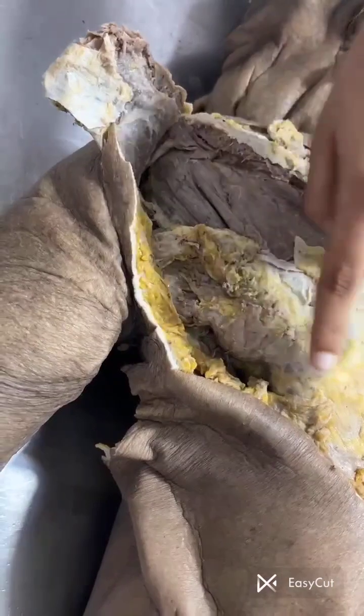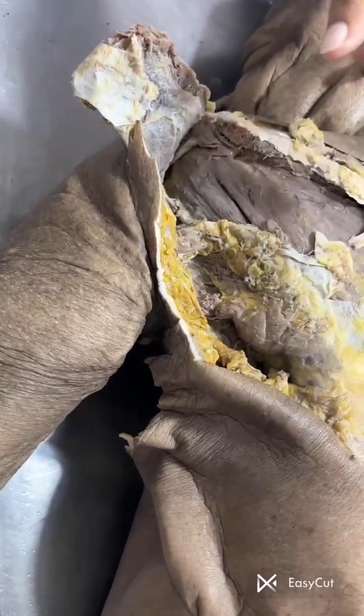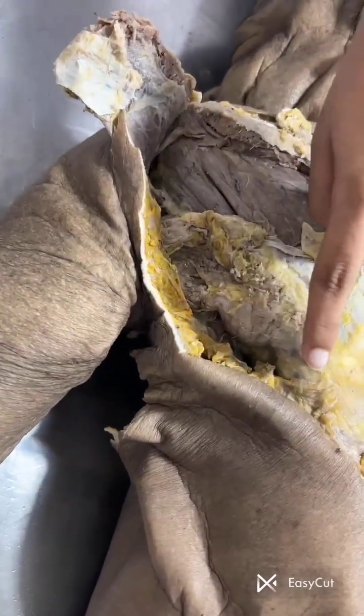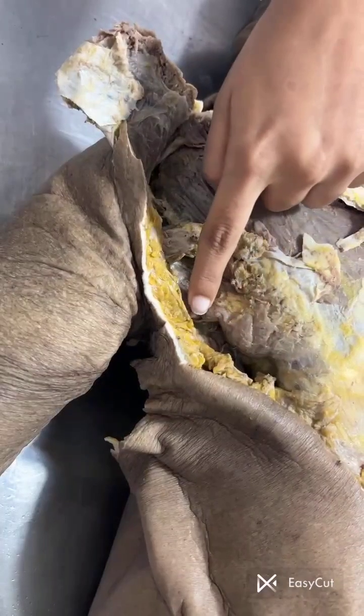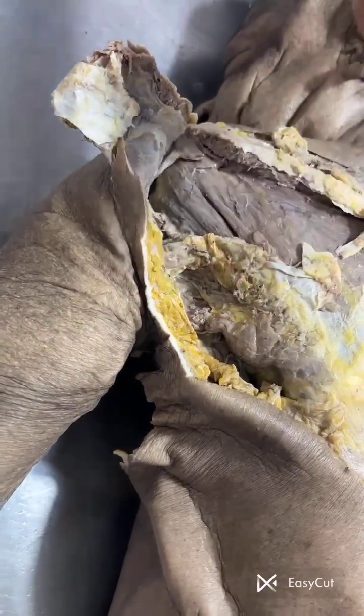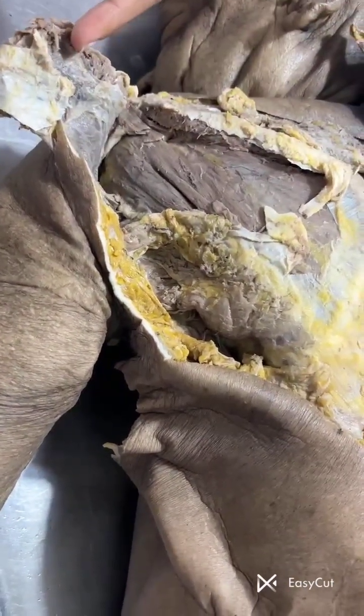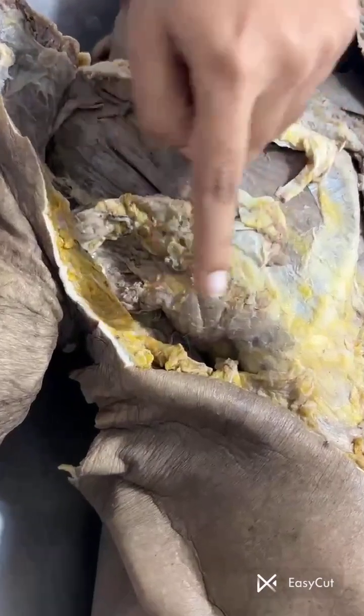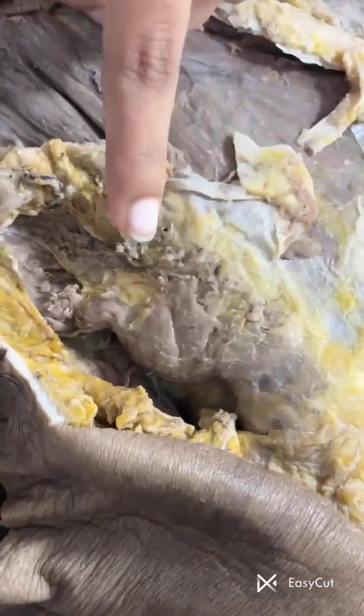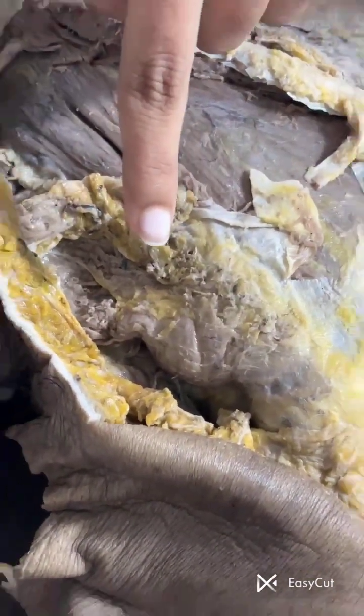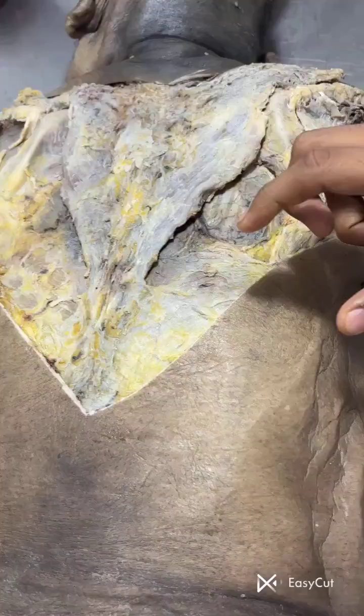This is the teres major muscle, which originates from the lower 1/3 of the dorsal aspect of the scapula as well as the inferior angle of the scapula. It is inserted towards the medial lip of the intertubercular sulcus of the humerus, and it is supplied by the lower subscapular nerve and helps in the medial rotation and the adduction of the arm.